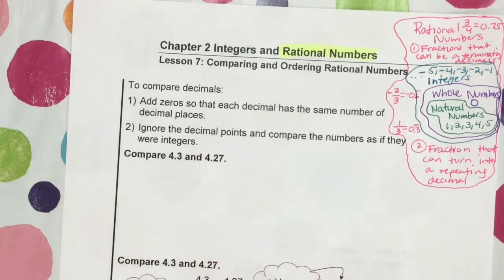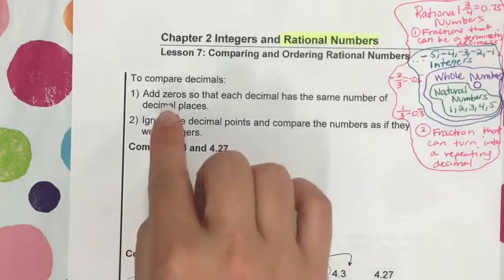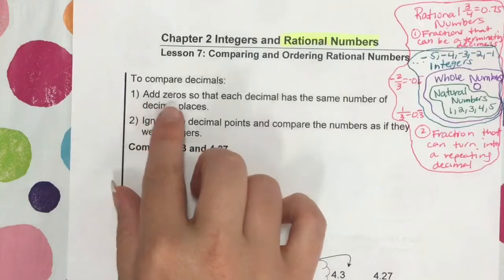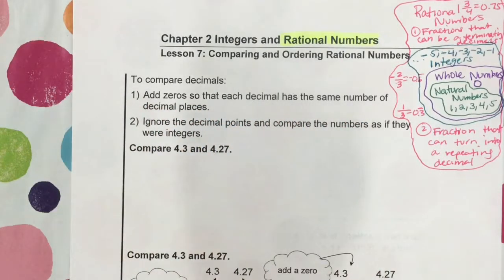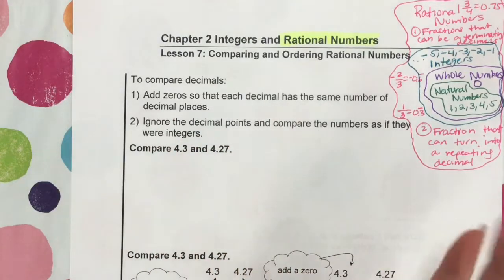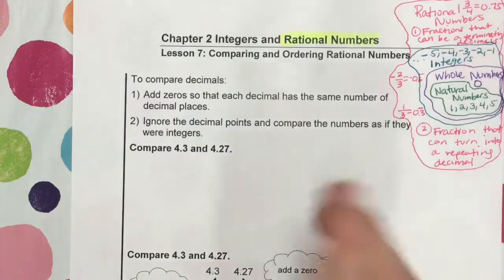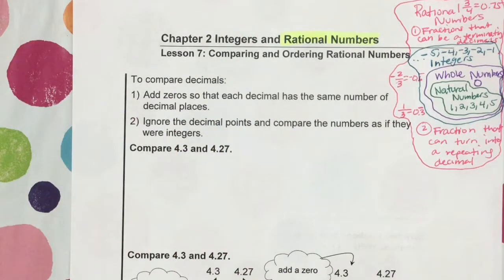So to start off, let's talk about comparing decimals. To compare decimals, one way to do it is to add zeros so that each decimal has the same number of decimal places. Ignore the decimal points and compare the numbers as if they were integers. So that's just kind of a little cheat rule they use.